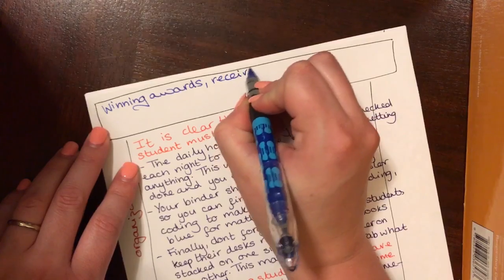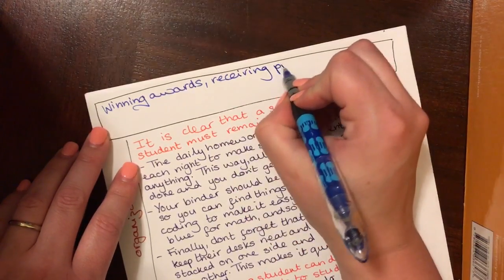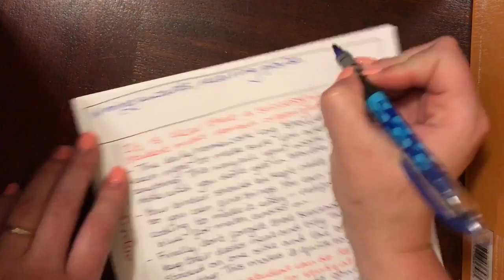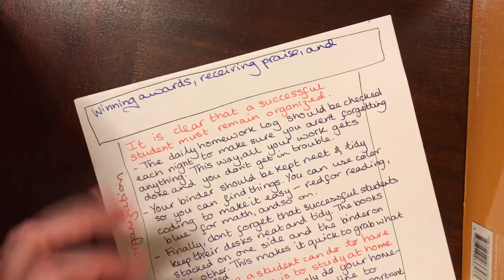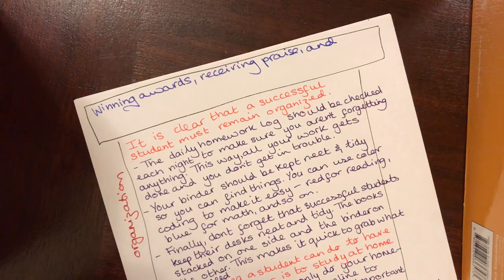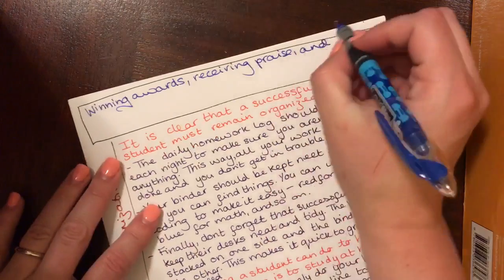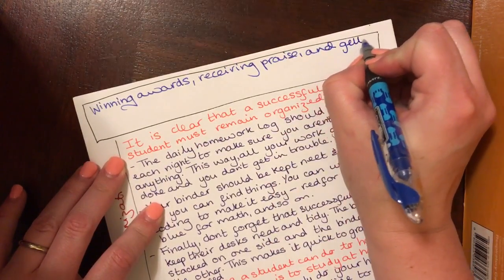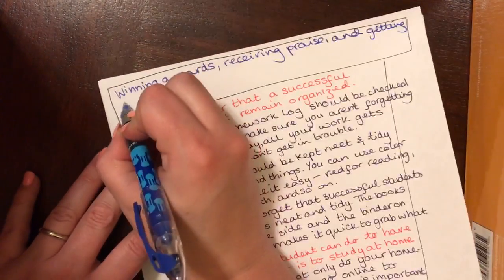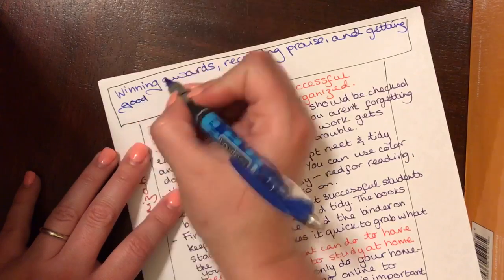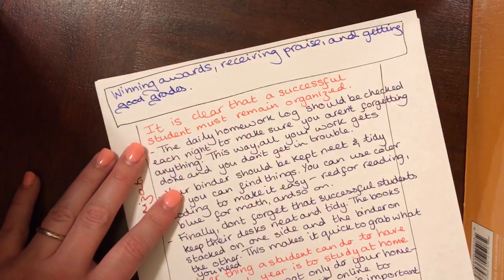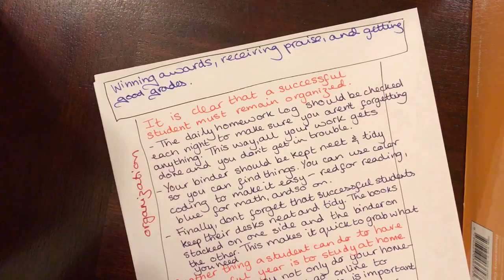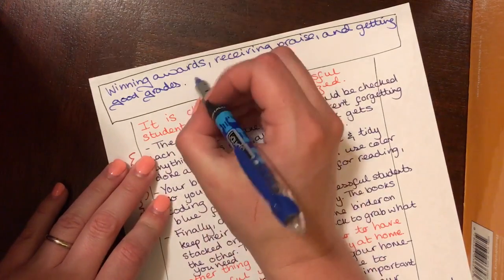receiving praise, and what else does it look like to be a successful student? I think, oh, okay, you might win awards, you might get praise, oh, you'll get good grades, and getting good grades. That's a nice list. It's not a complete sentence, but it's a good list to get started.